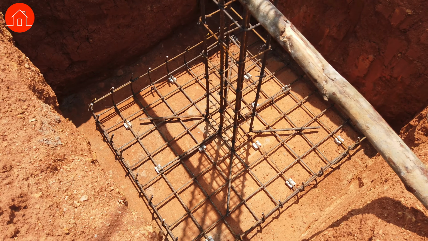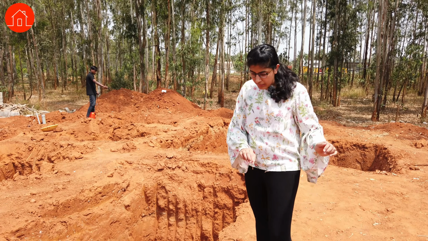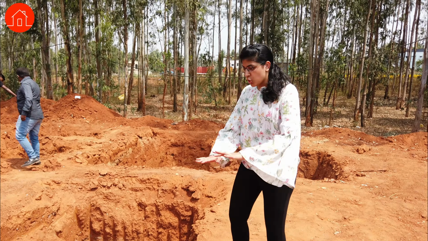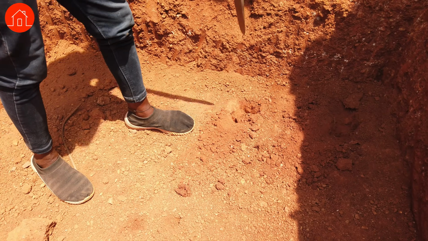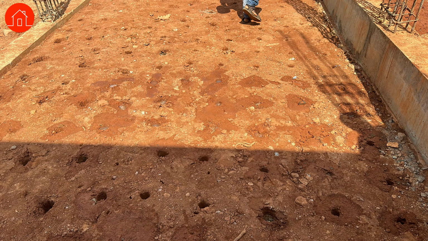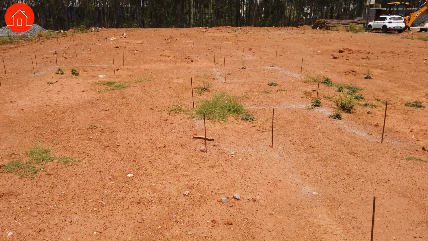Once this is done, we go to our next stage of anti-termite treatment, where all the soil is filled back to this level. After we have filled this, we make holes at 1 feet intervals across the plinth. The plinth is basically your slab level at the ground level.